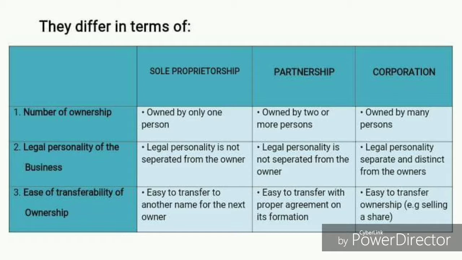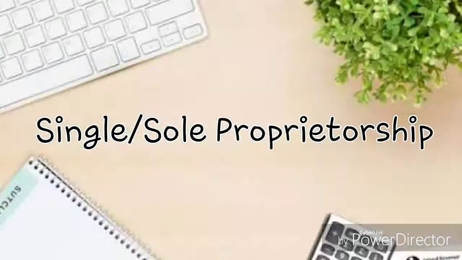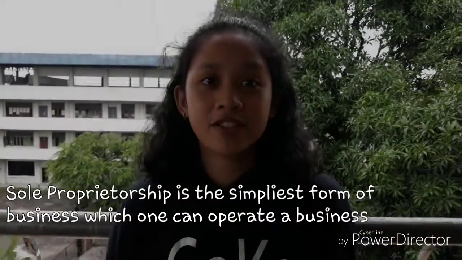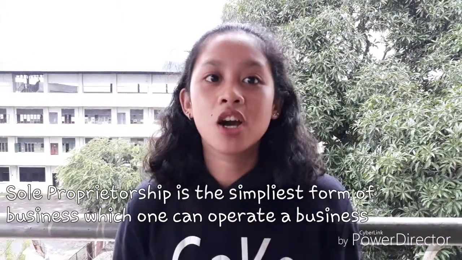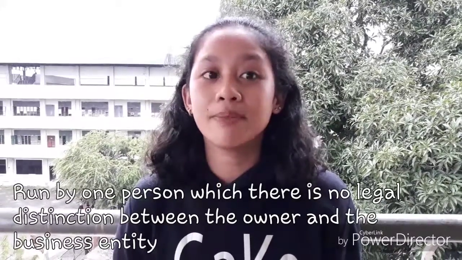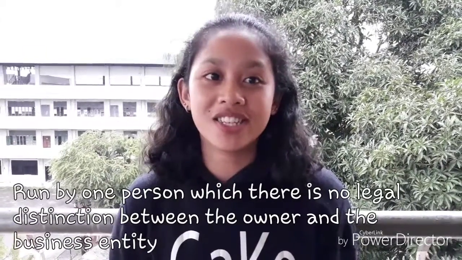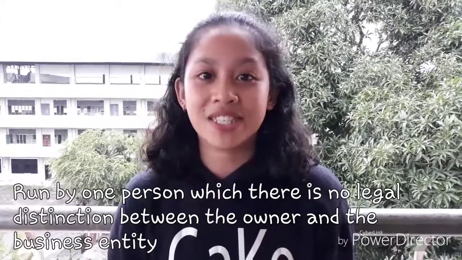When it comes to ease of transferability of ownership, sole is easy to transfer to another name for the next owner. Partnership is easy to transfer with proper agreement on its formation. And corporation is easy to transfer the ownership, for example, by selling a share. Sole proprietorship is the simplest form of business, which one can operate, a business run by one person, in which there is no legal distinction between the owner and the business entity.